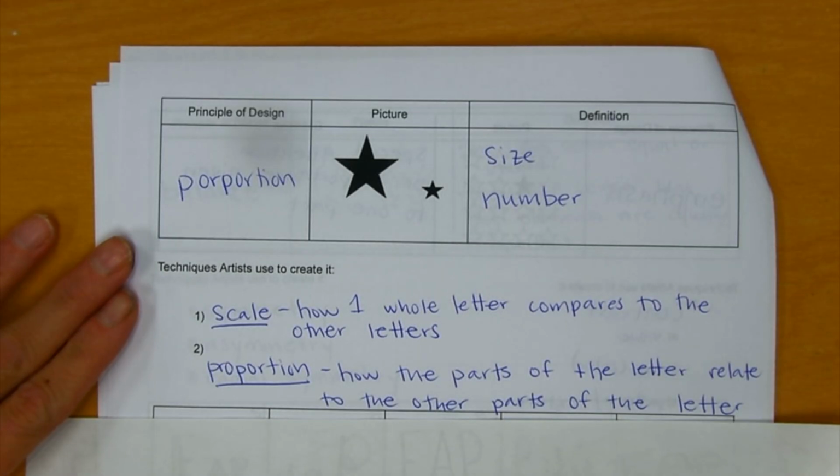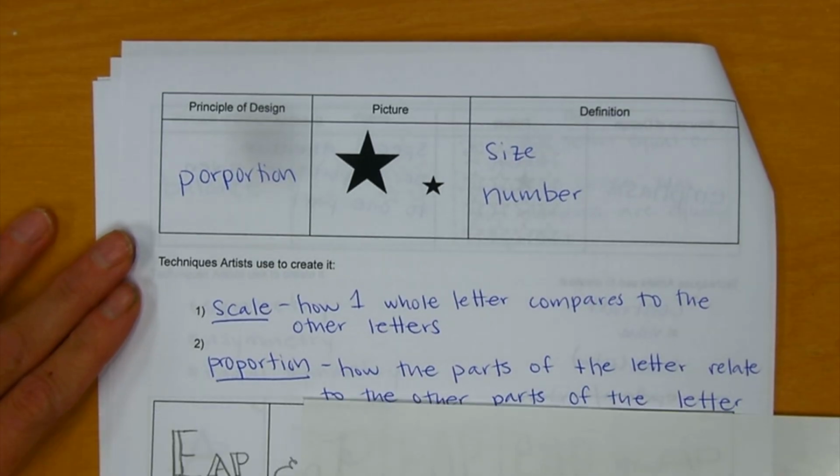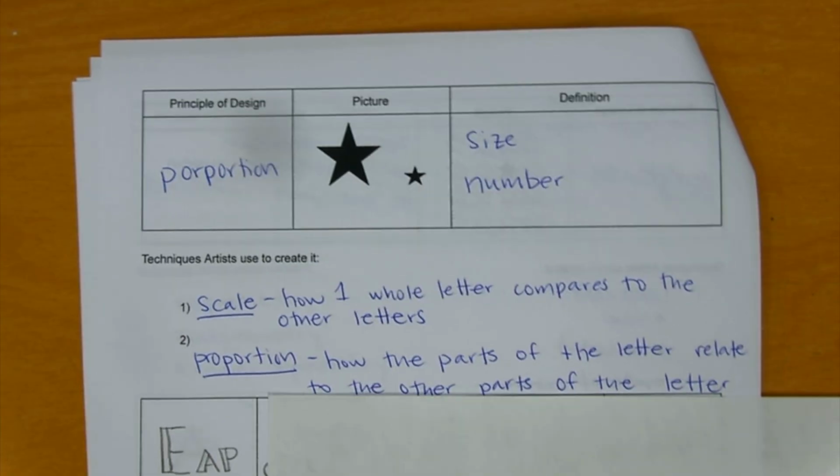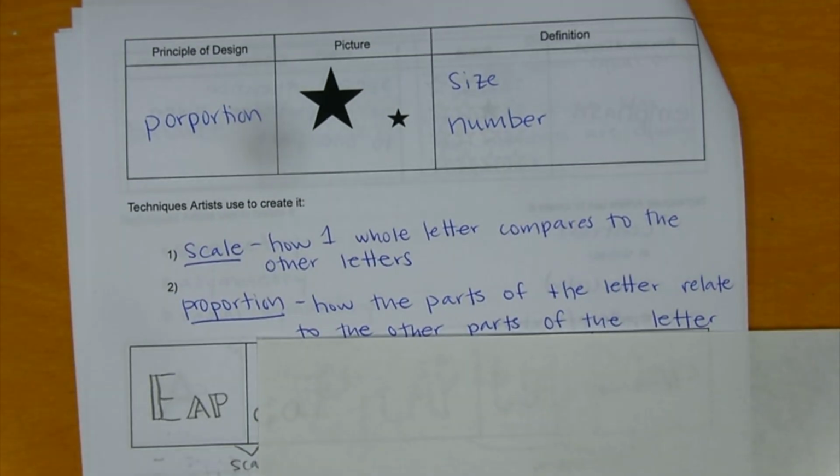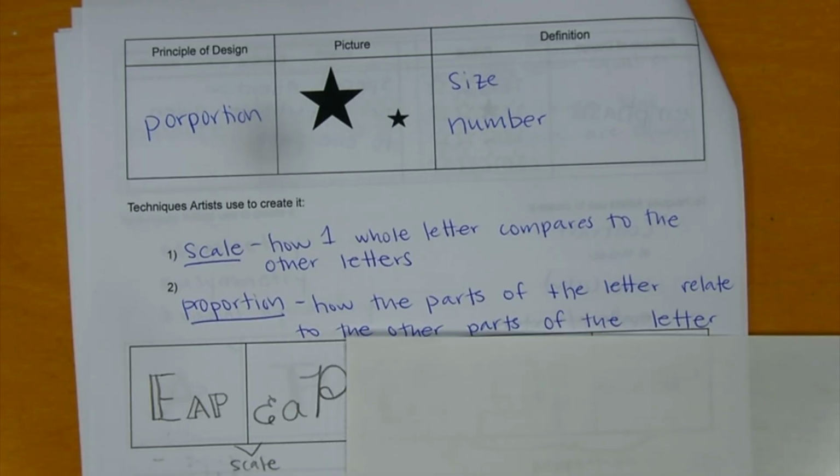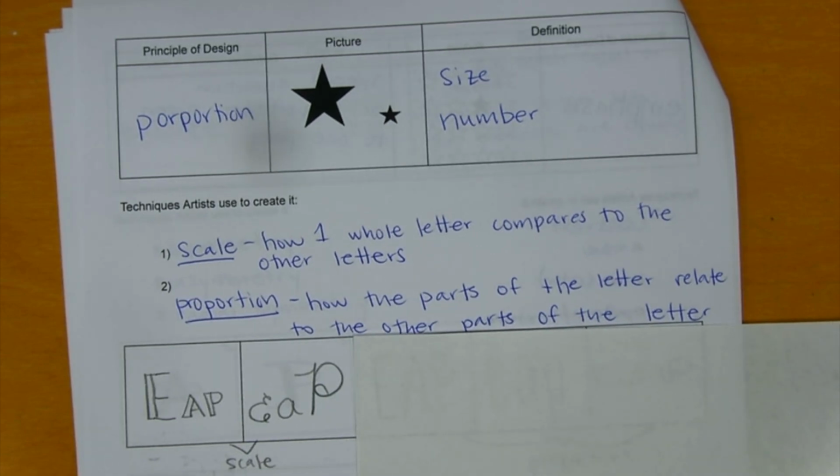So let's take a look at how we might create this in our artwork. So first of all, we could use scale, having one letter really big and the others very small. Notice I use the same font on those. That is a choice you can definitely do. On the next one, I used the same font, but I decided to make the P larger. Sometimes our last name is more important. And I made my cursive capital E and A smaller.